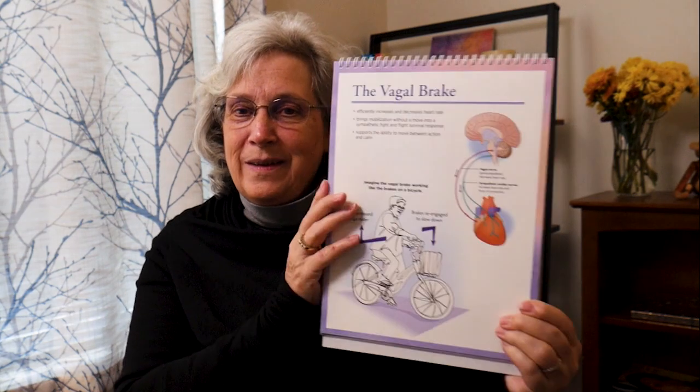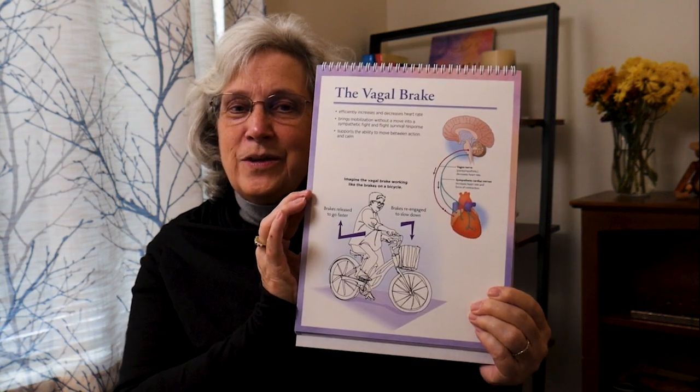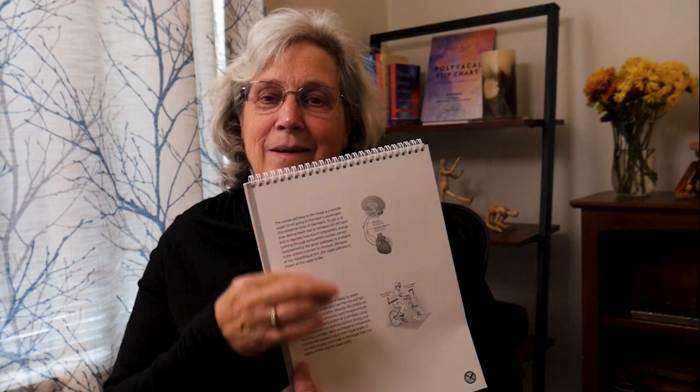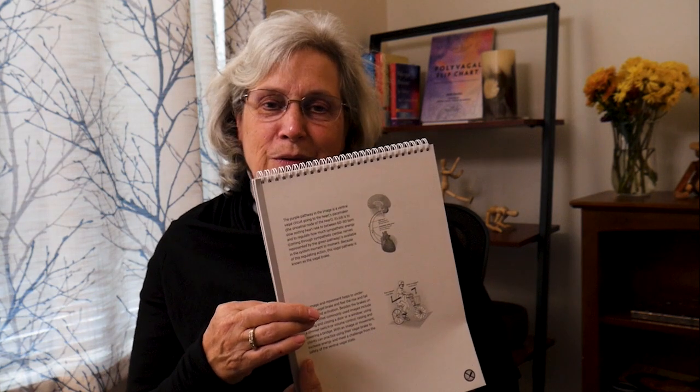So I'm excited that you get this wonderful descriptive illustration for clients, and then on the back, a really good explanation for you so you can take your clients through that process.